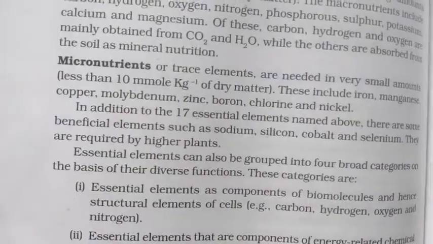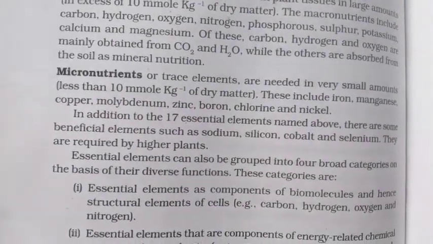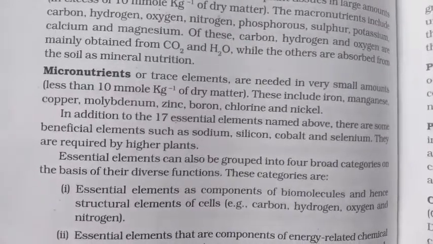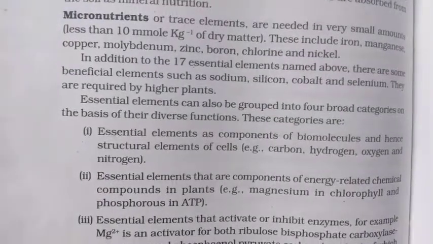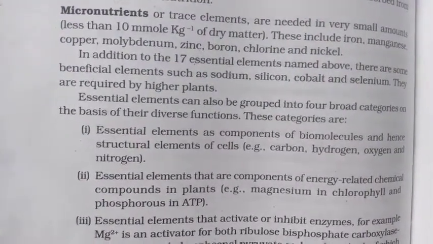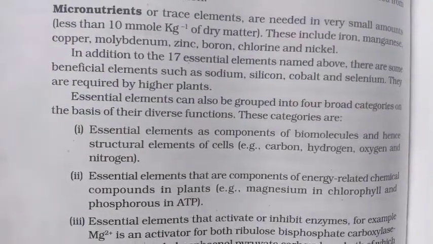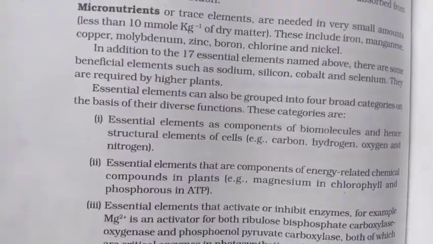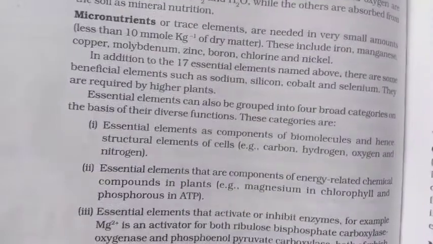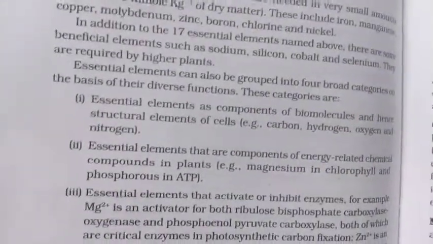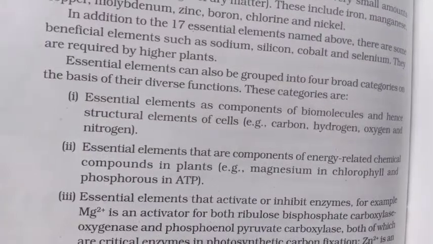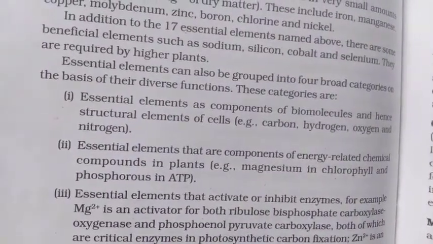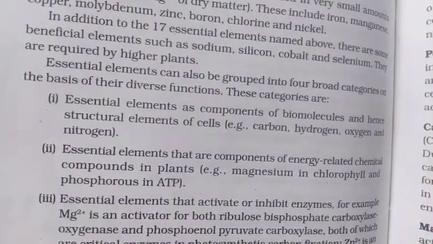Essential elements can be grouped into four broad categories on the basis of their diverse functions. First, essential elements are components of biomolecules and hence structural elements of cells. Carbon, hydrogen, oxygen, and nitrogen are the main elements which are components of biomolecules. Second, essential elements that are components of energy related chemical compounds in plants, for example magnesium in chlorophyll and phosphorus in ATP.